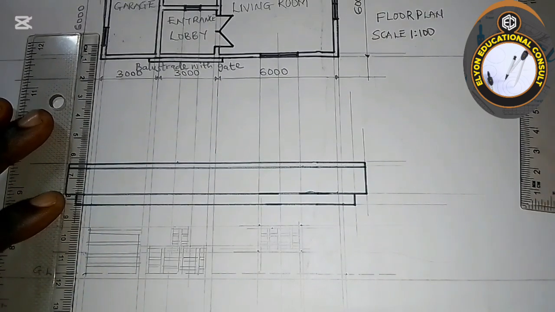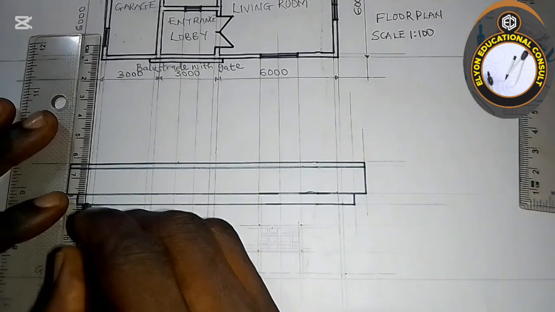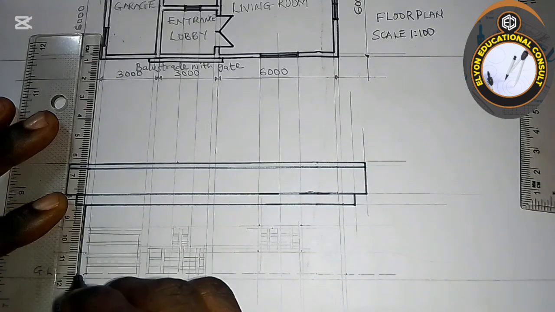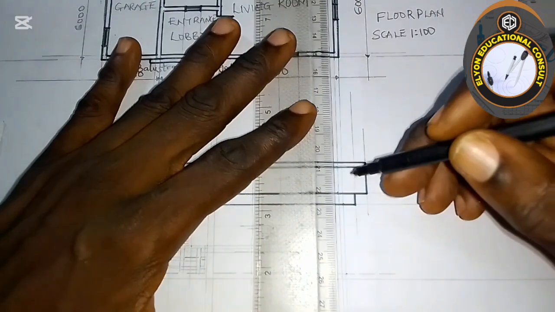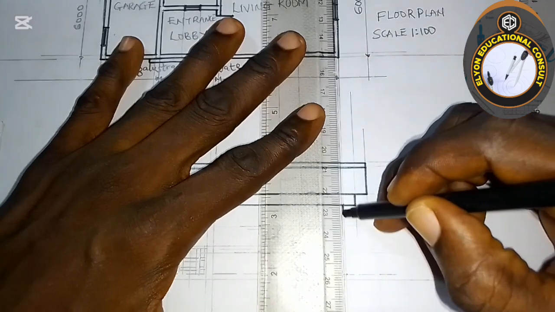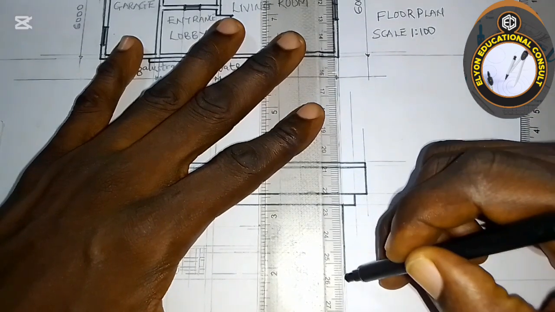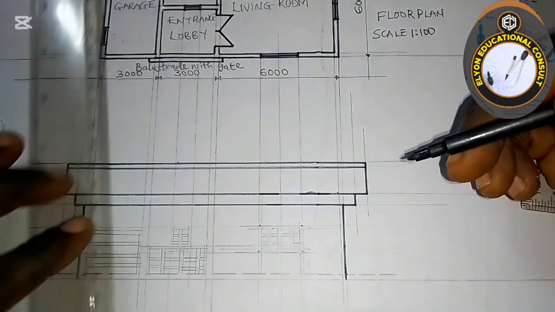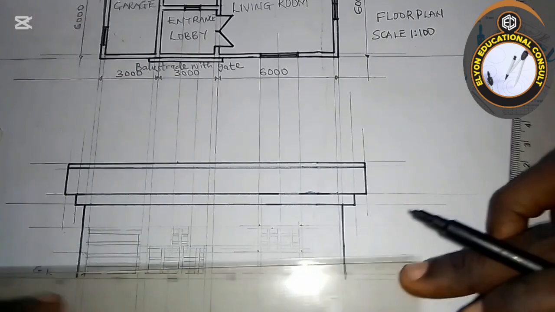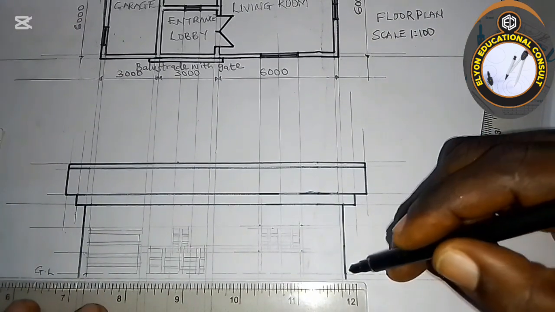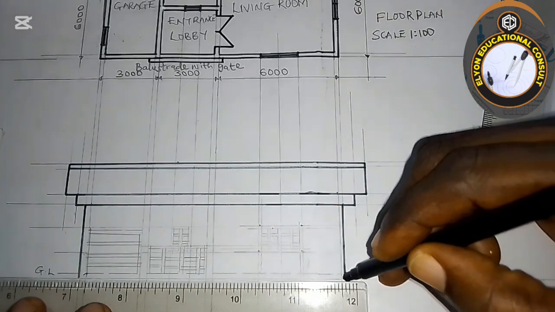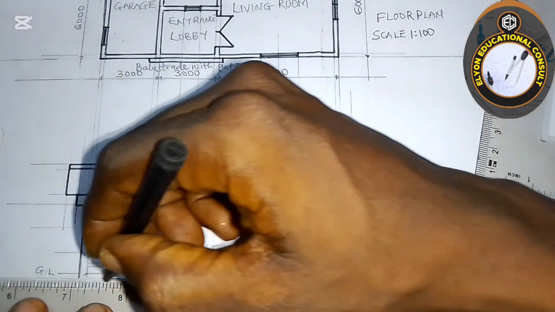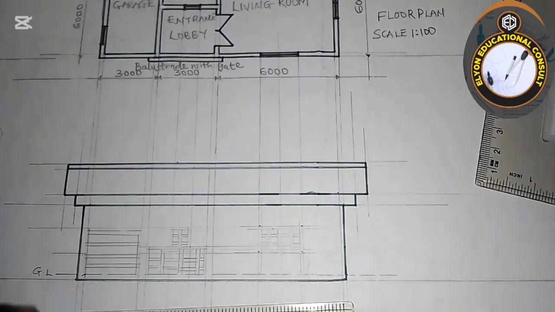And by this part. Okay. And the ground level, we have this.